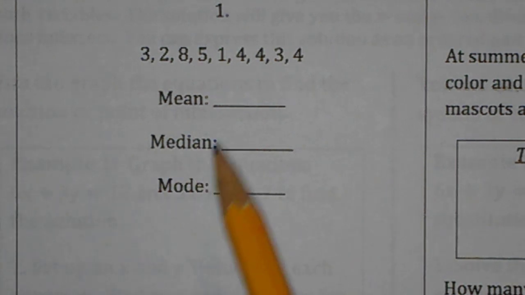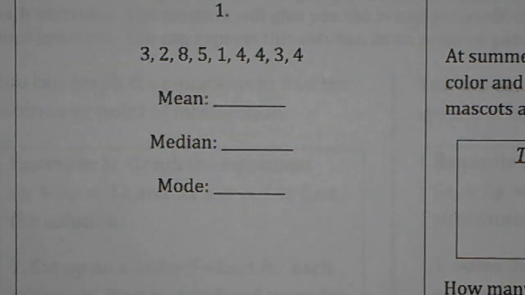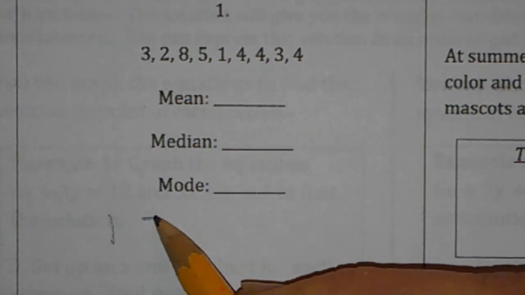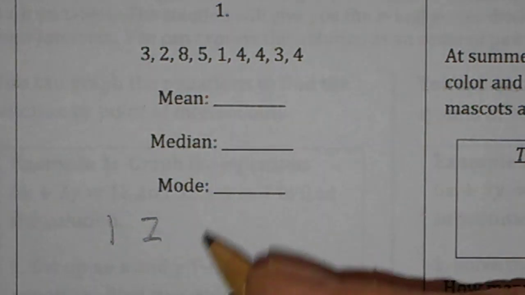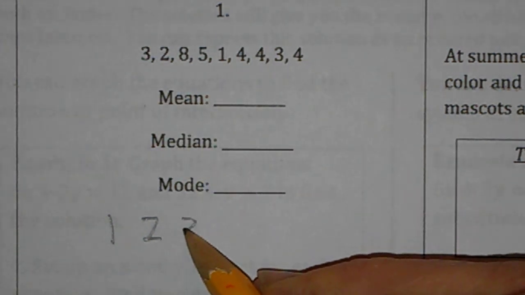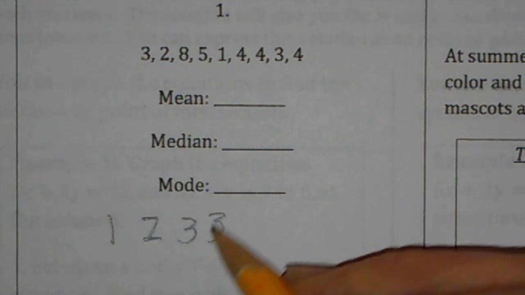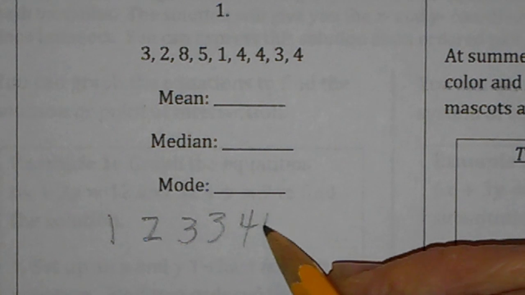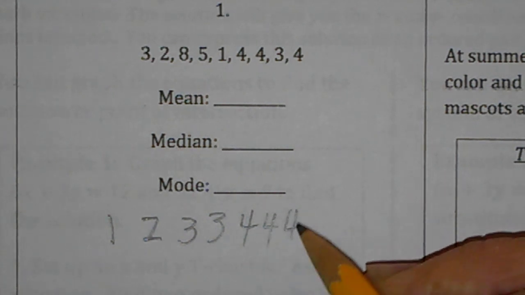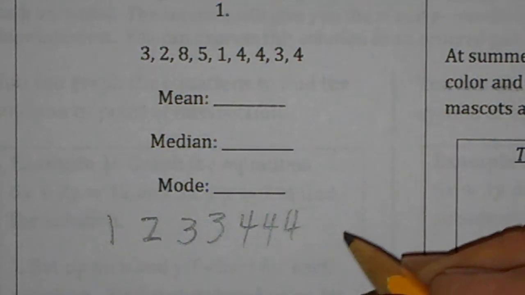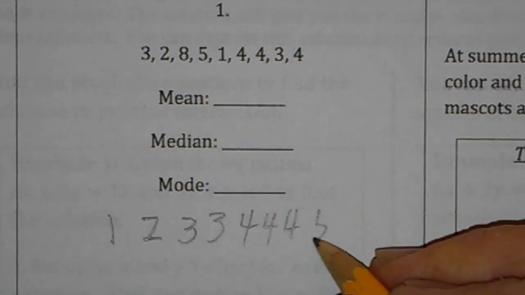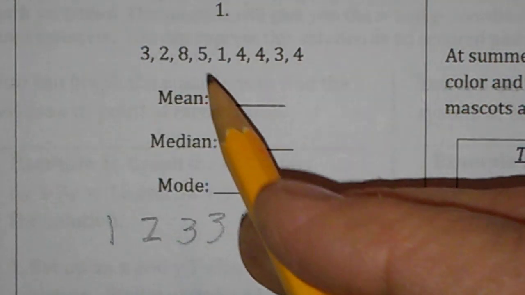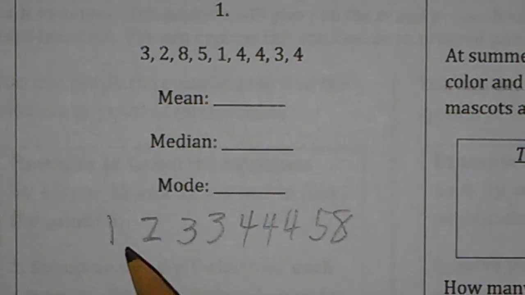Okay, the median is the one that comes in the middle when they're arranged in order. So let's arrange them in order. You've got 1, you've got a 2, you got a 3 and another 3, so we'll put 2 3s. 3 4s over there. 3 4s, a 5, and an 8. Let me just check 1, 2, 3, 4, 5, 6, 7, 8, 9, 1, 2, 3, 4, 5, 6, 7, 8. Yes. So which one would be in the middle?